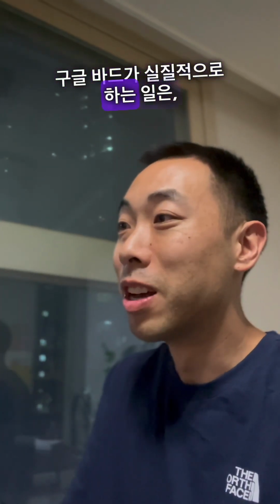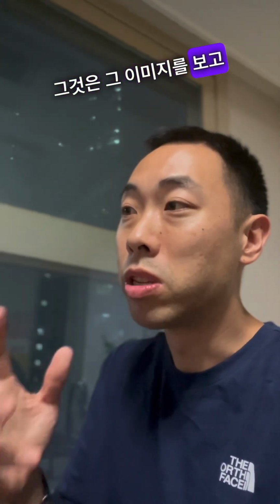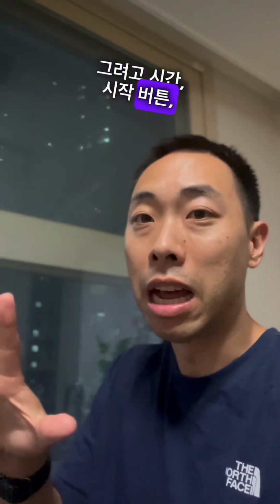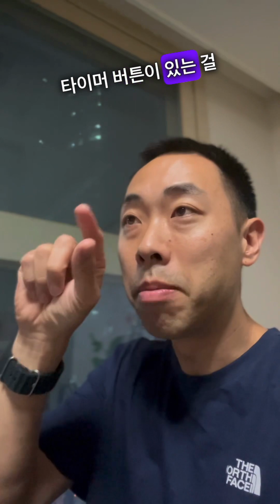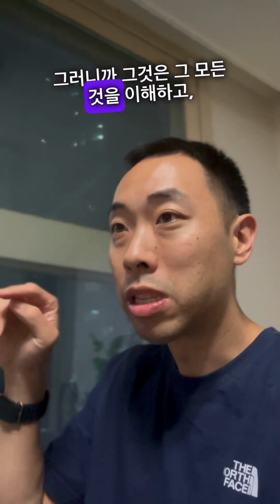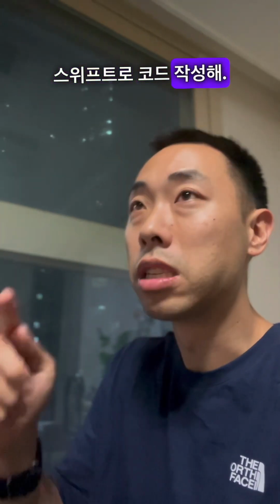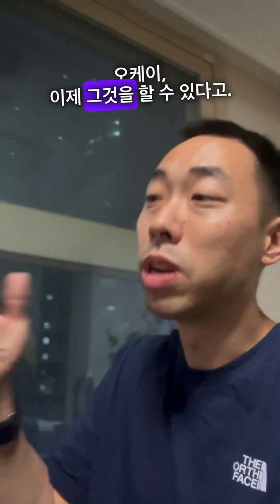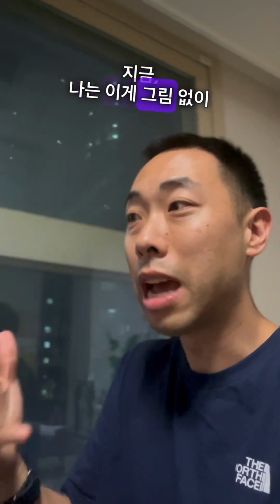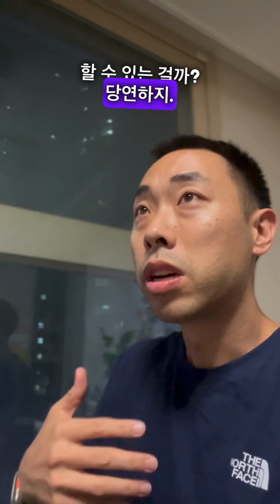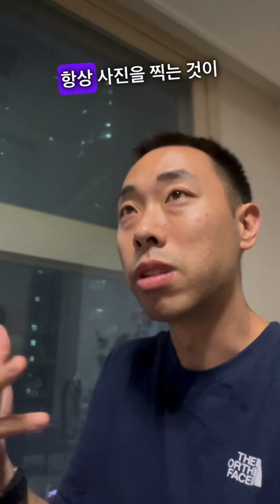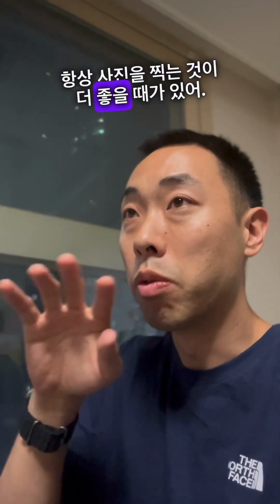It provided the code. So what Google Bard is doing is essentially looking at the image, understanding what it's looking at right now, and noticing there's time, there's a start button, there's a timer button. So it's understanding all of that. And then it's asking, what does the user want to do with this? It looks at the prompt and says, oh, create the code in Swift. So now it can do it. Now, could I do this without the picture? Of course you can. You can just describe everything through words. But sometimes taking a picture is just nicer.